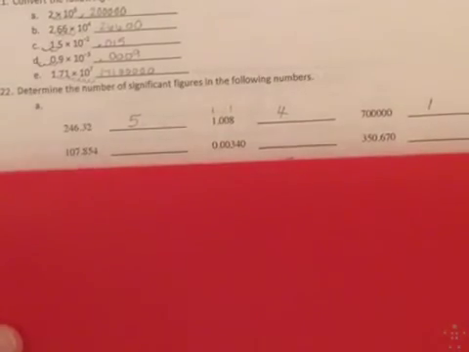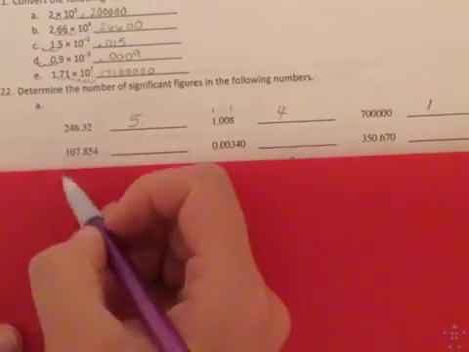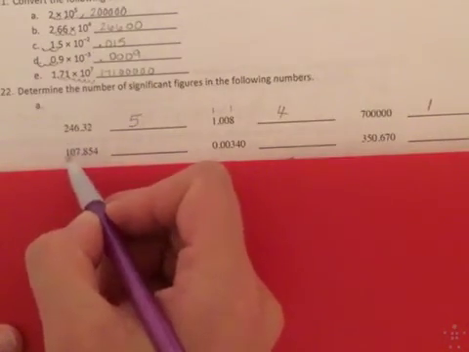Go ahead and do the second row with you. My only zero is right here. First question, is it sandwiched? Yes, so it is significant. So all 6 of those.